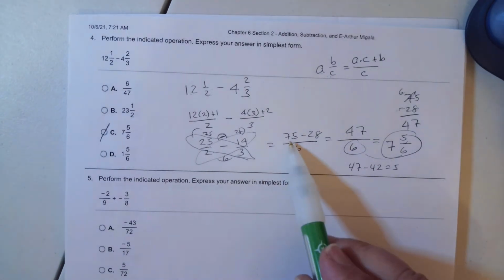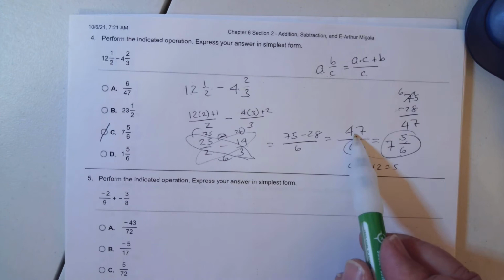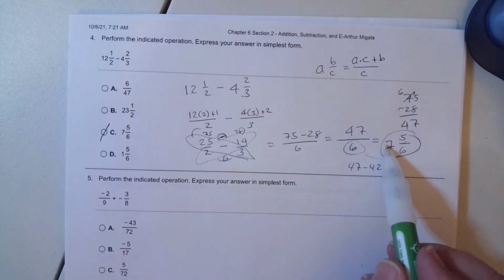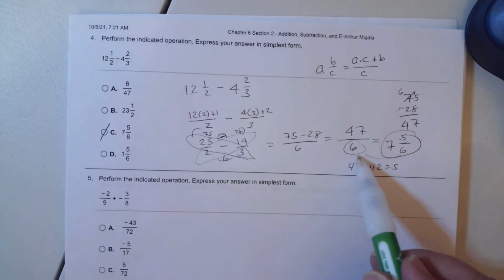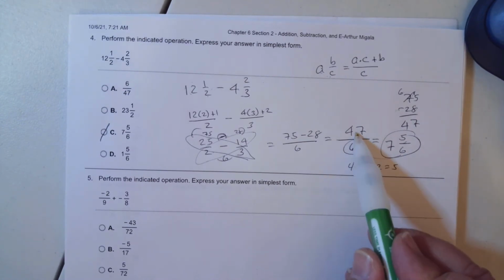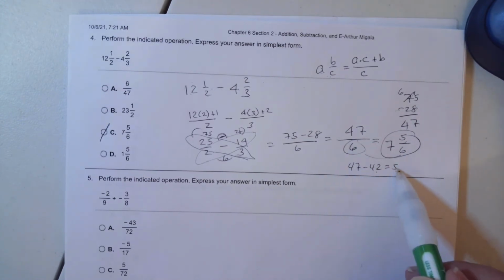So, again, once you do the 75 minus 28 and get 47 over 6, 6 goes in there 7 times. With how many left over? So we know 6 times 7 is 42. 47 minus 42 is 5. That goes on top.